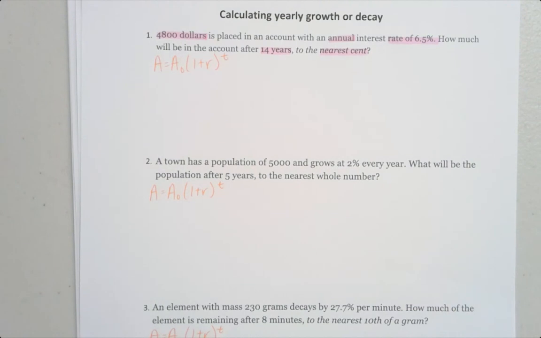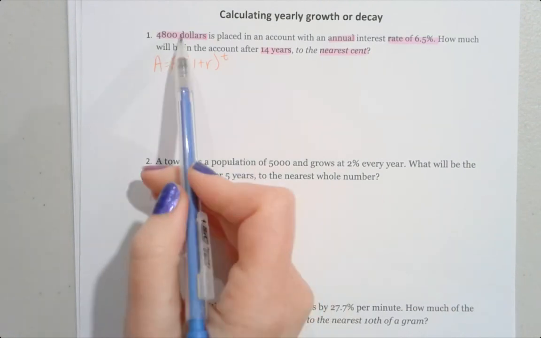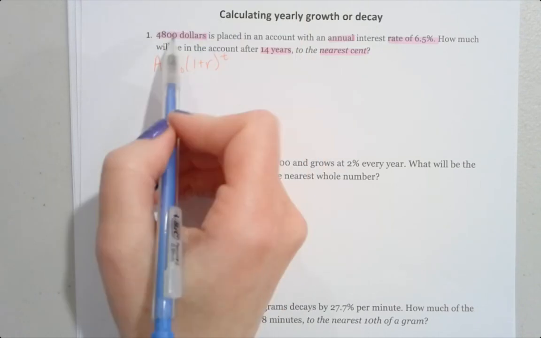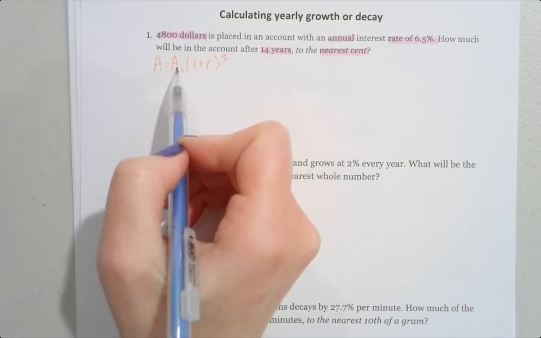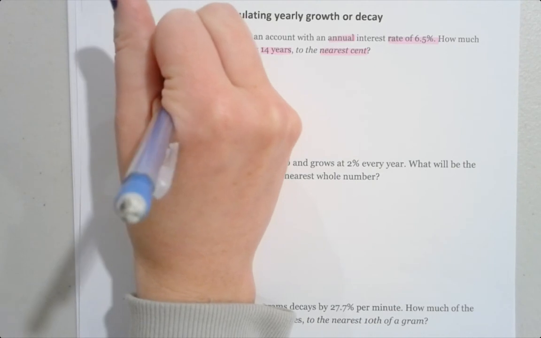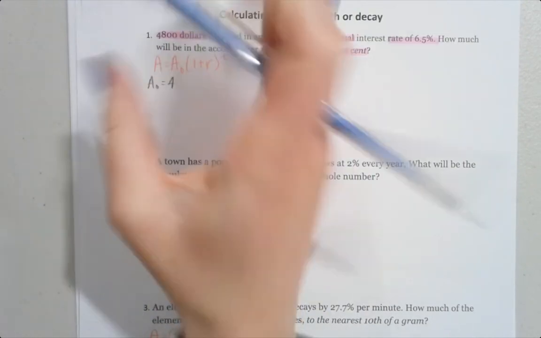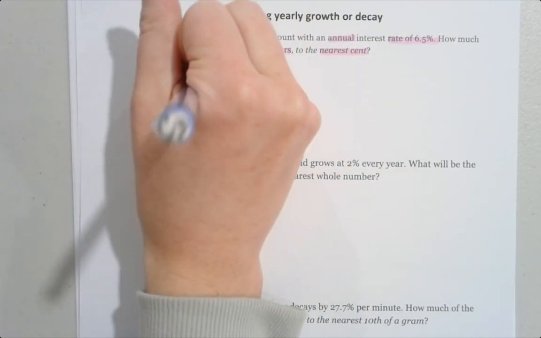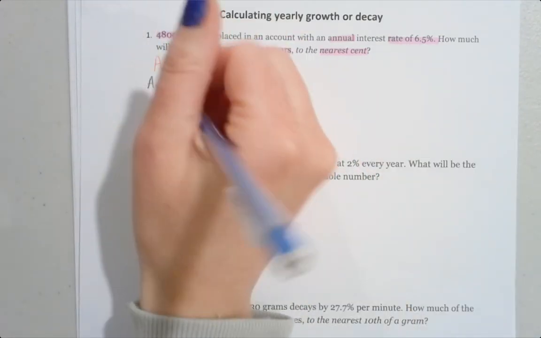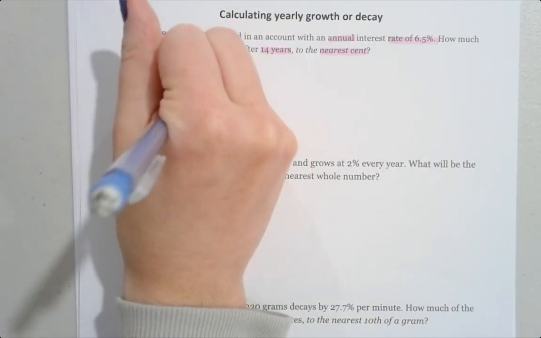All right. So we're going to be using this formula, and I like to highlight the important information and then list it out here to make it a little easier to plug in. So $4,800 represents the initial amount that we placed into this bank account. So I'm going to list that out as my initial amount. Our next number that we came across was our rate of 6.5%.